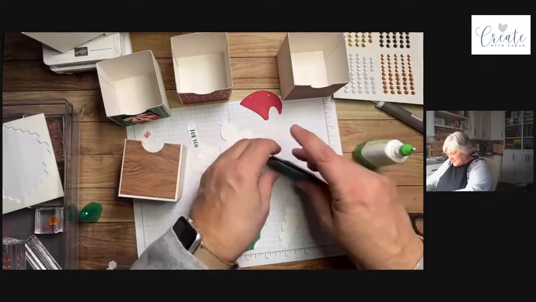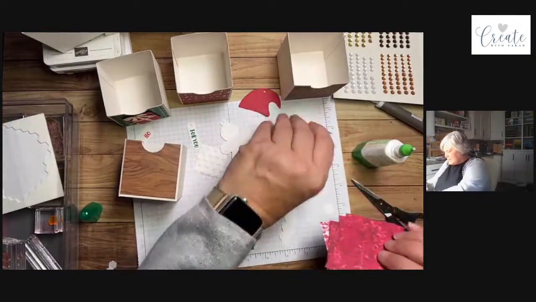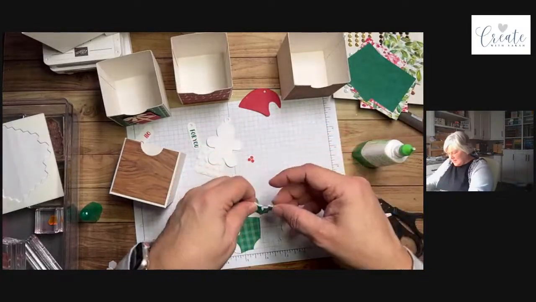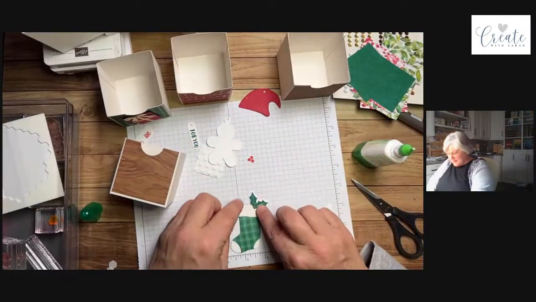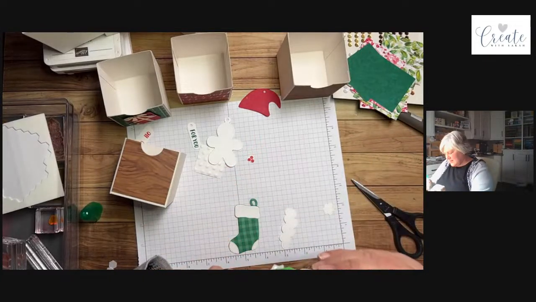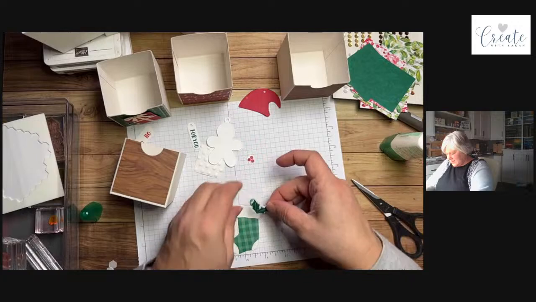All right, I'm going to get these out of the way here. Play with these later. And I'm going to take the holly. And again, I'm going to kind of cover that with the holly here. Whoops, that's probably more than I needed.